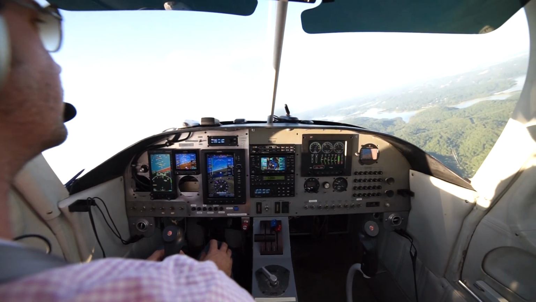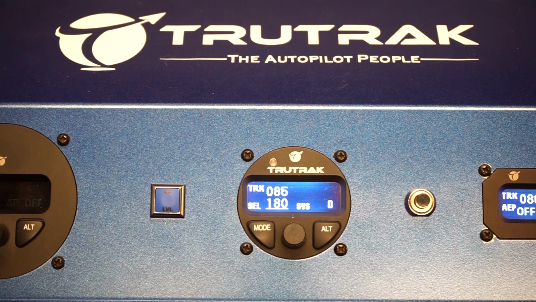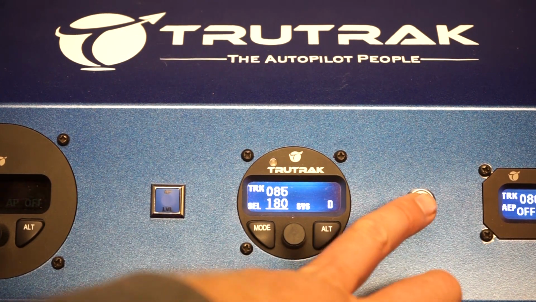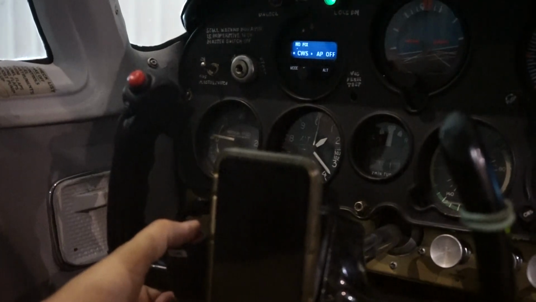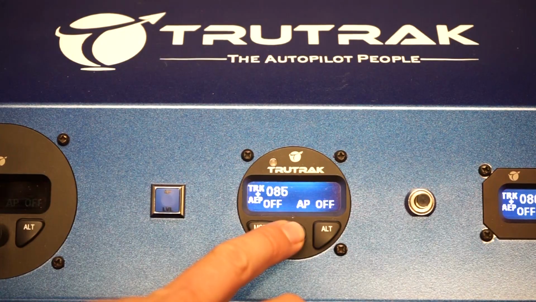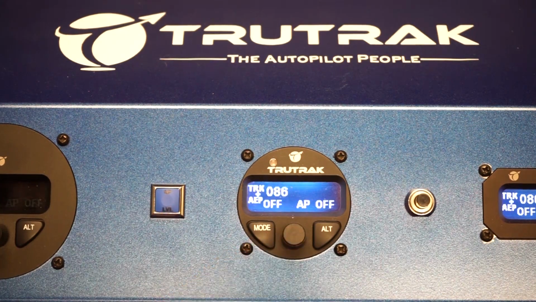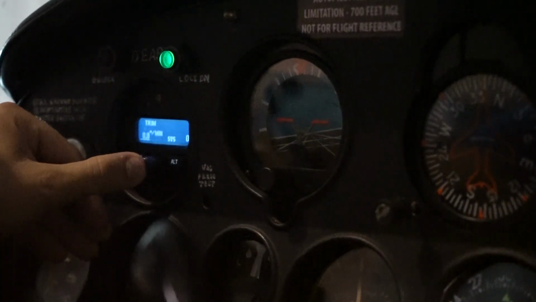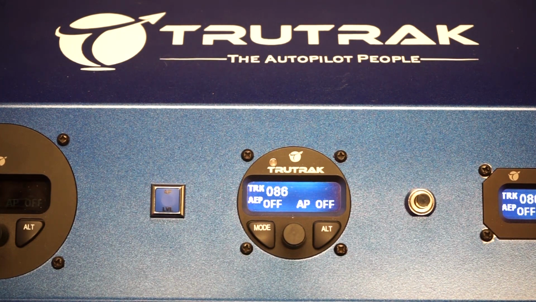Now let's say that we want to disconnect the autopilot. You can disconnect the autopilot with a simple click of the control wheel steering button, which is mounted on the yoke, or we can disengage the autopilot. Let's disengage with a push and hold for 2 seconds of the knob there on the front of the autopilot. Now we can also engage the autopilot, like I said earlier, by pushing the AP level button.